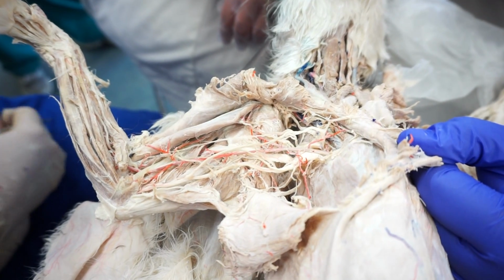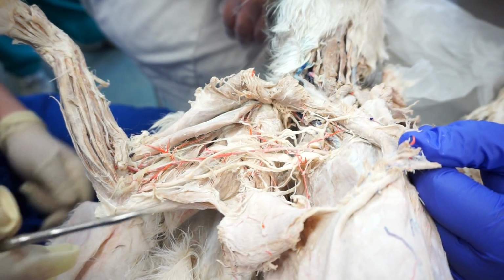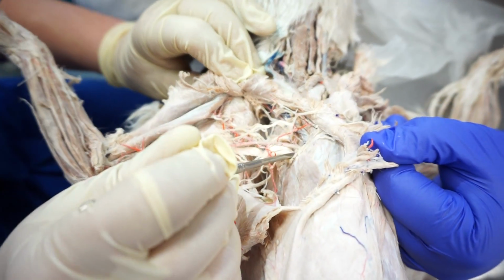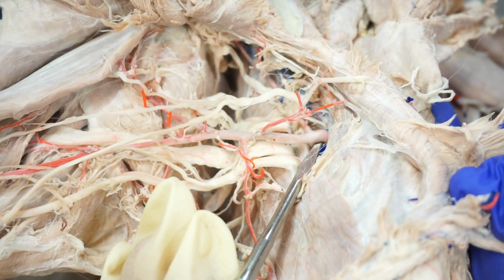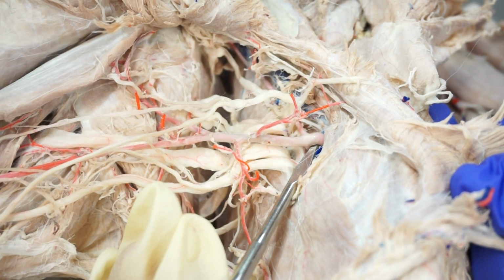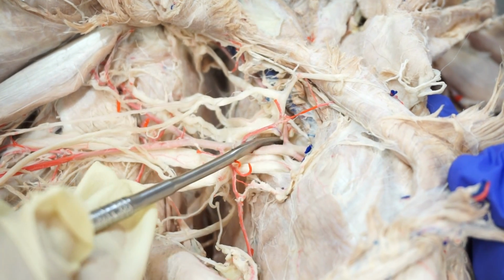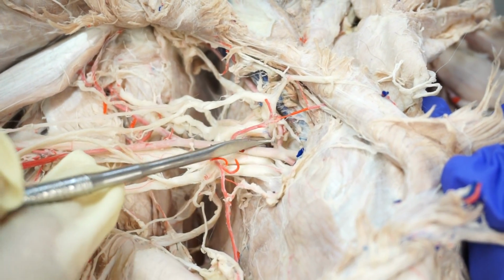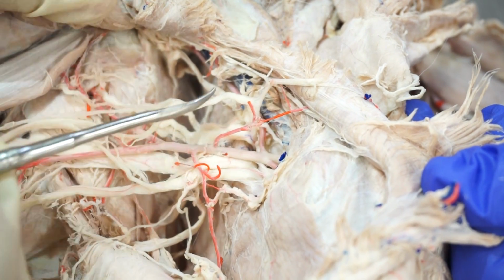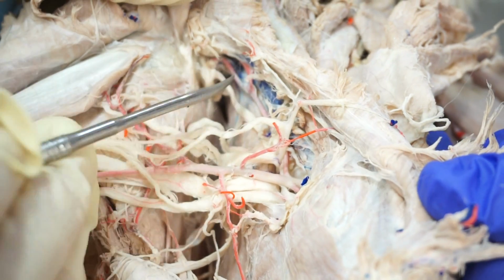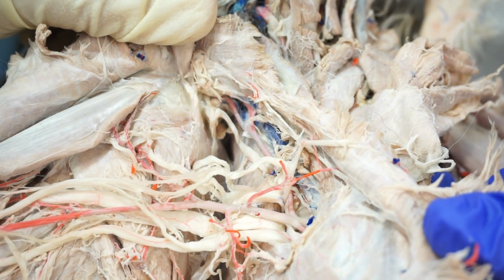Okay, so this tutorial is going to be about arteries in a cat. We're going to start off with the subclavian artery, and because we've pulled the limb out, we can actually see part of that subclavian. This branch would be the superficial cervical artery, and as we describe, it goes to the neck and the shoulder region.